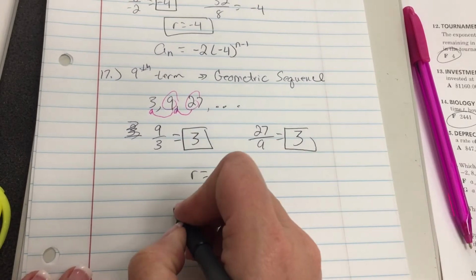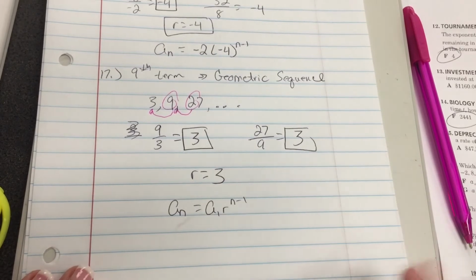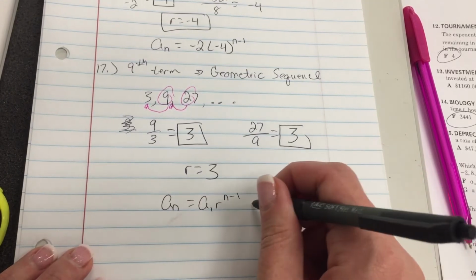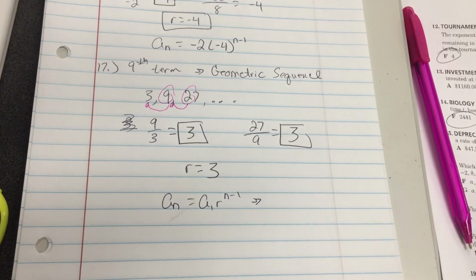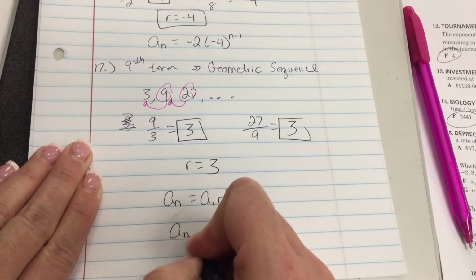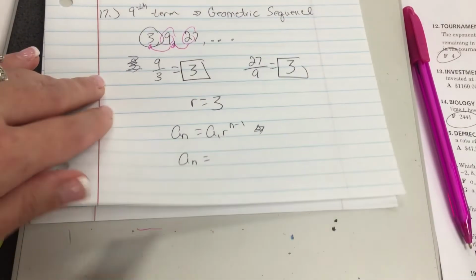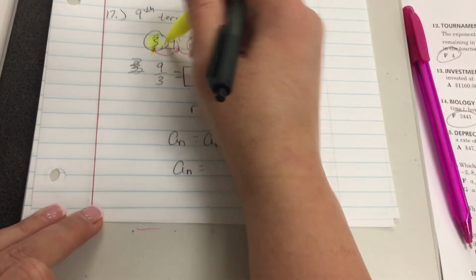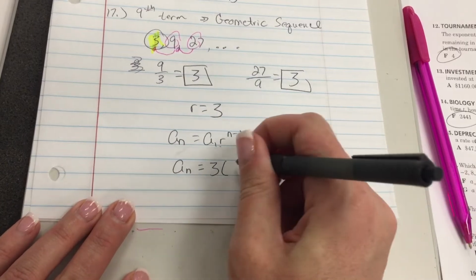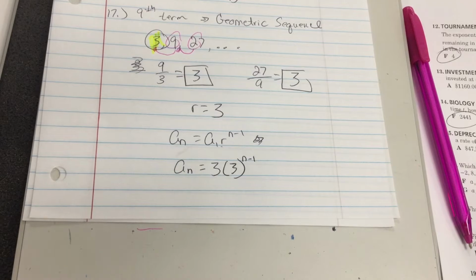So now we're going to use the equation AN equals A1 RN minus 1. All right. So I'm going to fill it in this way. I don't know if I'm going to have enough room on this page. Actually, I'll just keep going. Okay, so we have AN equals, well, what was the first term? The first term was 3, correct? So the A1, I'll highlight it so we see it. A1 is 3 times our ratio is 3, and we have N minus 1. So now we have our equation.